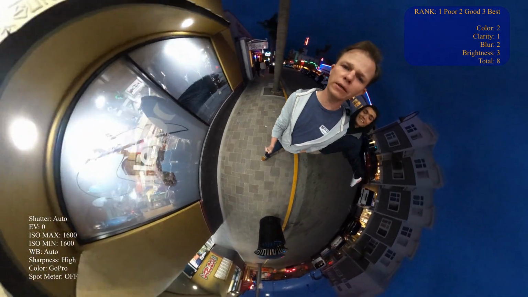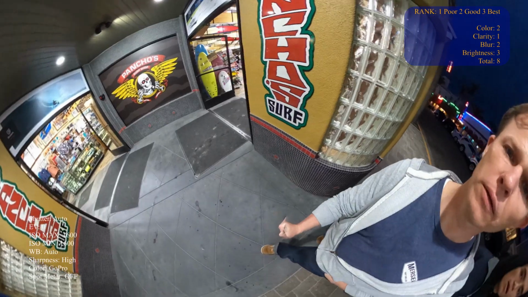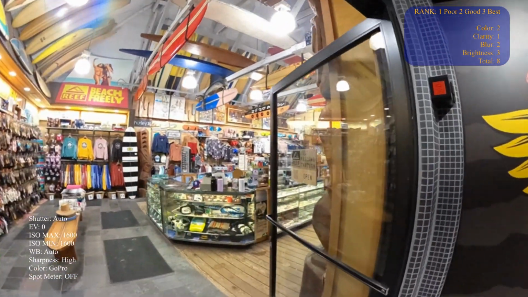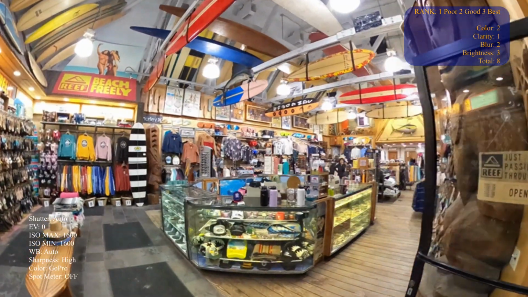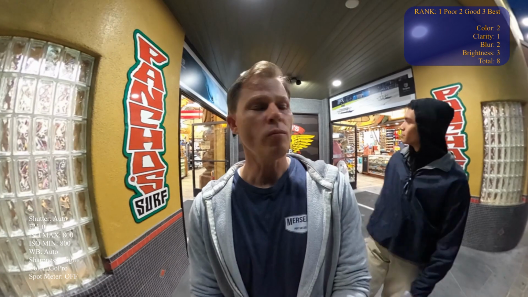The exposure is going to get really bright, although it's not too bad. But then we're also concerned, since we have such a high ISO, is that 1600 going to be introducing too much noise? Okay, and so now we have ISO min and max locked to 800.